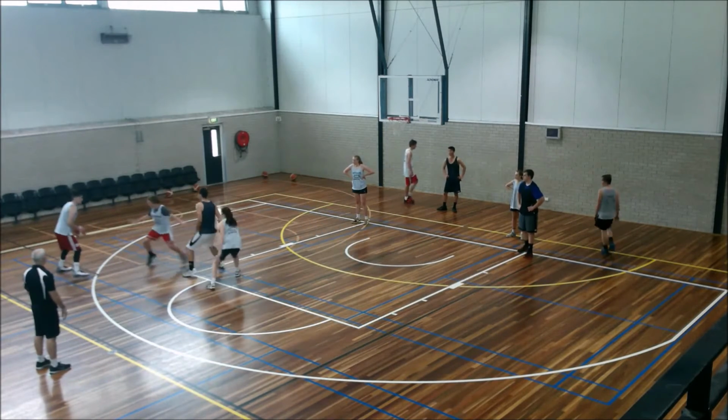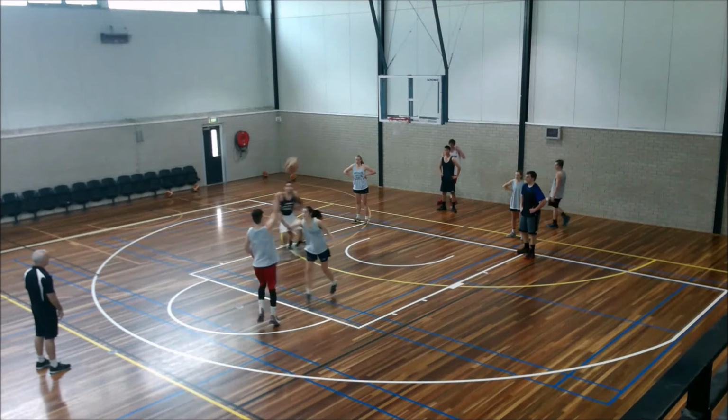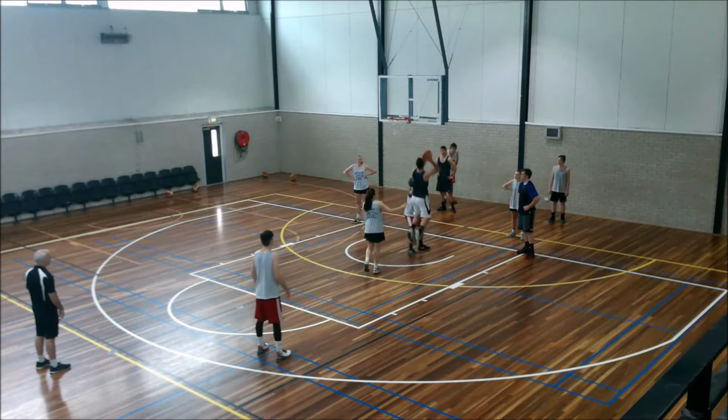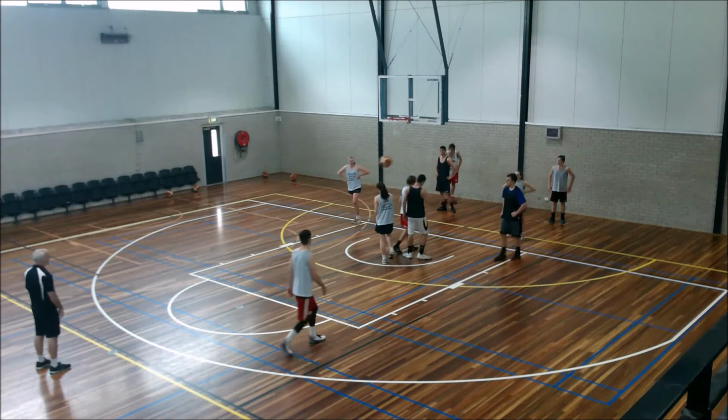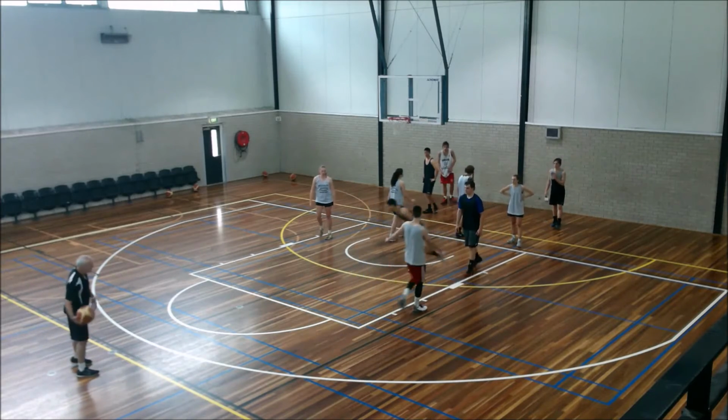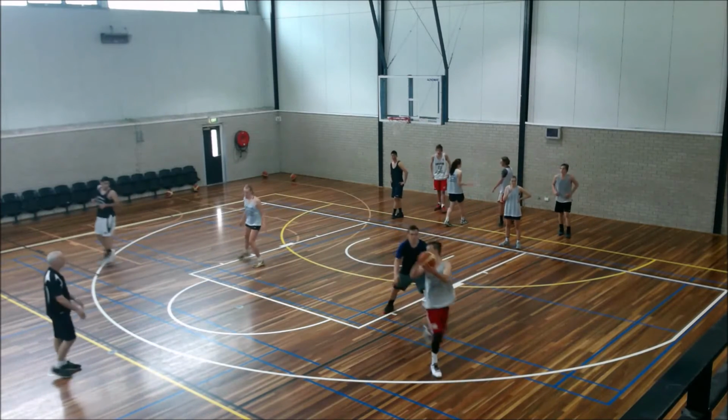Another on-ball screen. Good roll there. Seals him, keeps on his back. Good pass to hit it to the roller. Pretty crummy shot. Got the offensive rebound though, so that team's off. New team comes on.